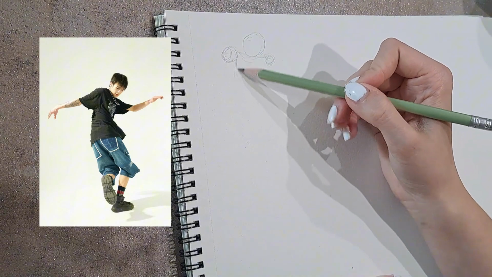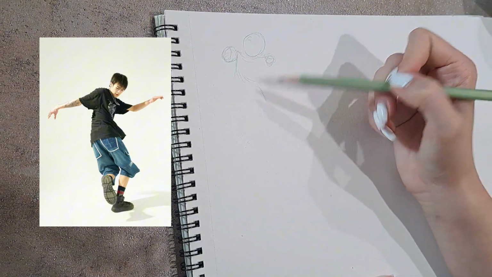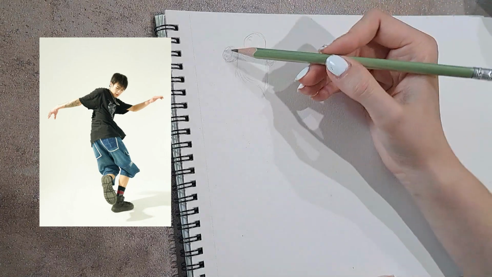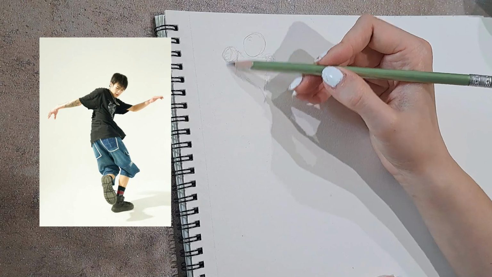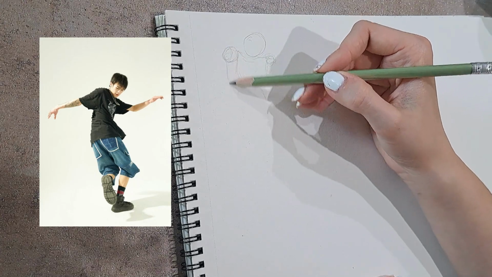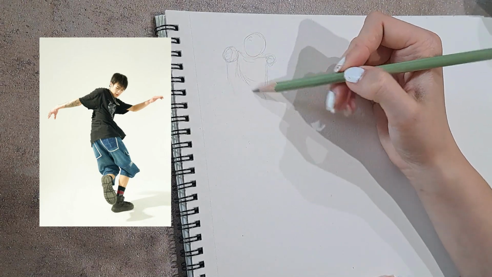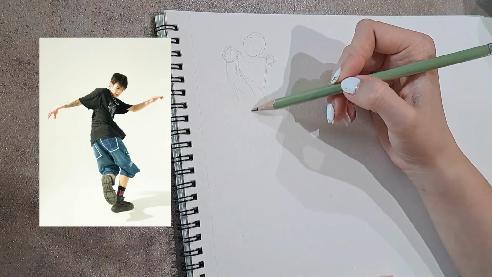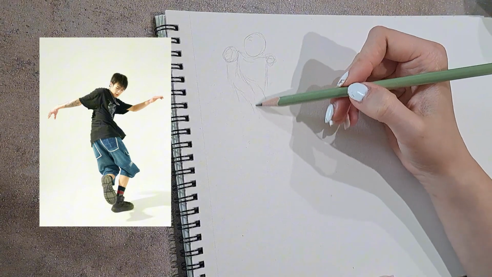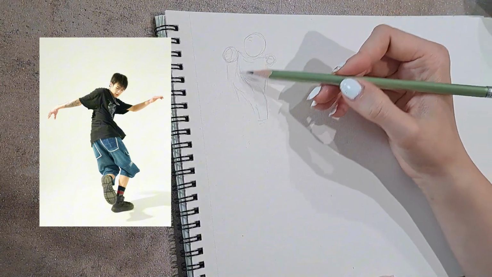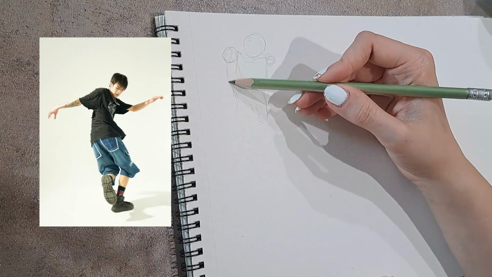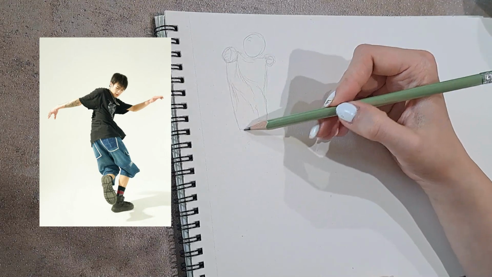It's a bit closer to us, so it was a very interesting photo for me because it's not only the position that he is in, but also the fact that the lower part of his body is a bit closer to us, and the upper part of his body, like his head and arms, are a bit further away. So of course I'm starting with the head and with the circles for the shoulders.